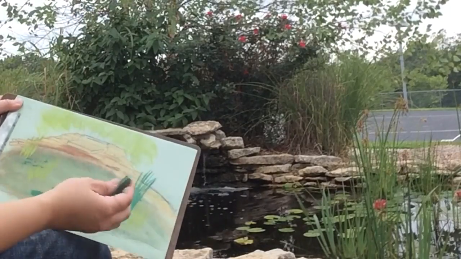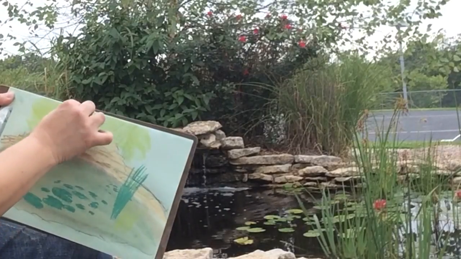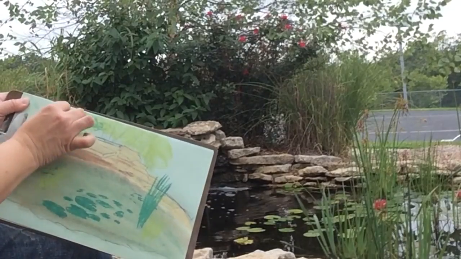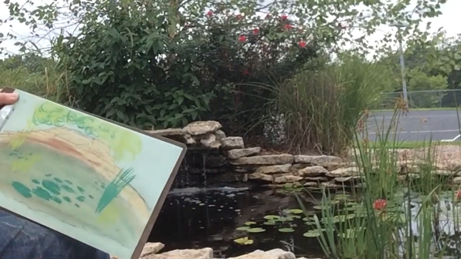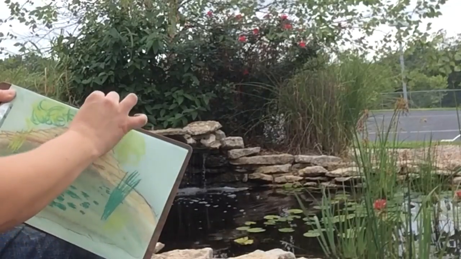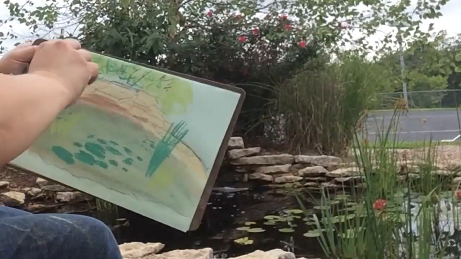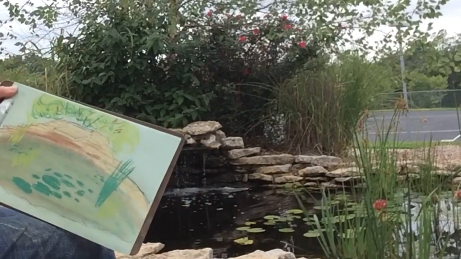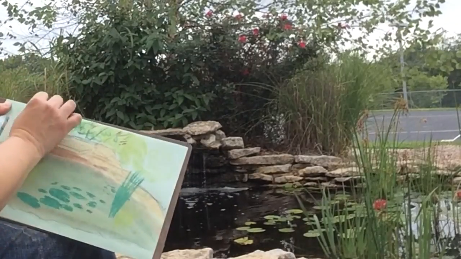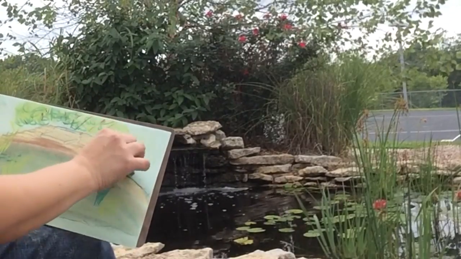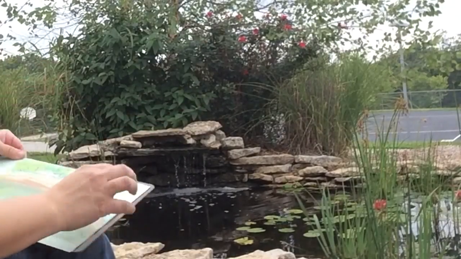I'm also going to add some curly lines to show those leaves, just to give, again, the impression, because we're talking about impressionist art. So it doesn't have to look realistic. It just sort of has to look like a quick capture of it, a quick impression of what we're trying to do. And curly lines are great to show like bushes and trees and leaves.